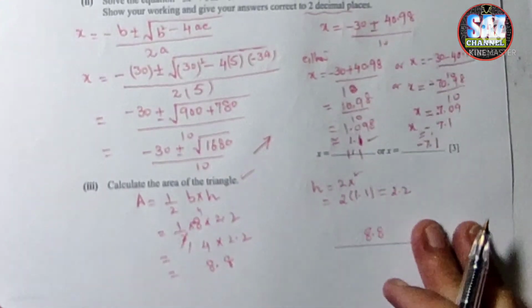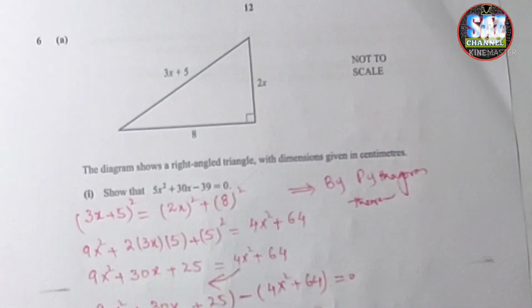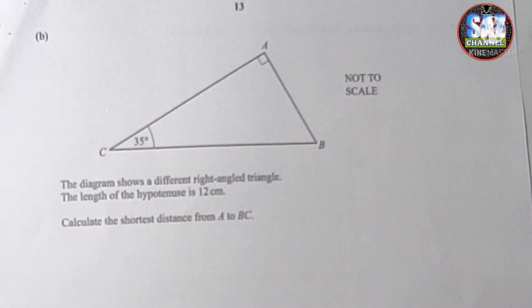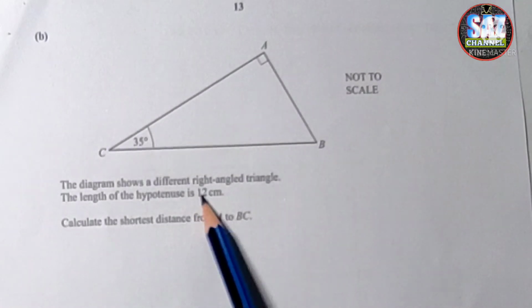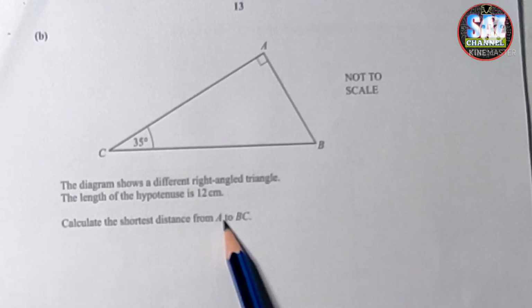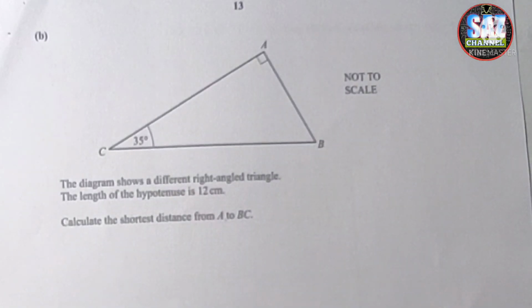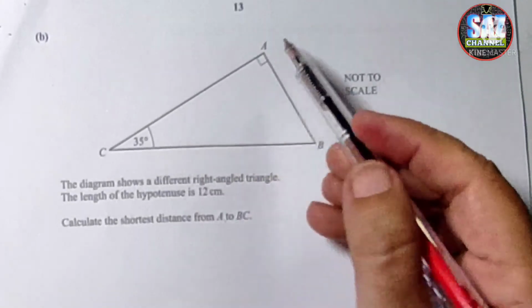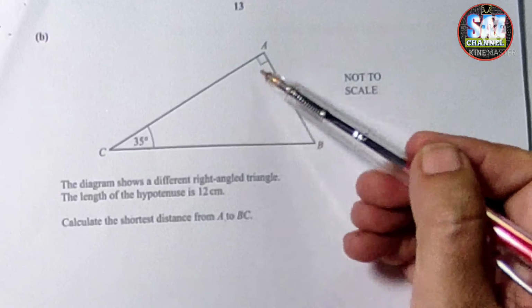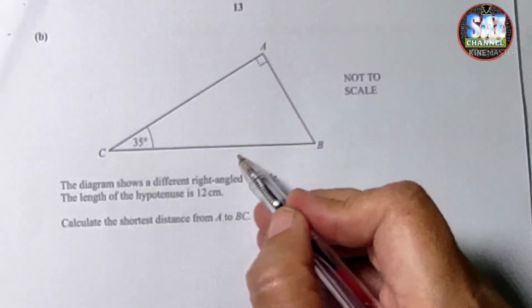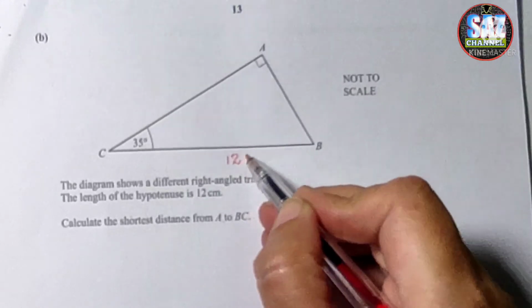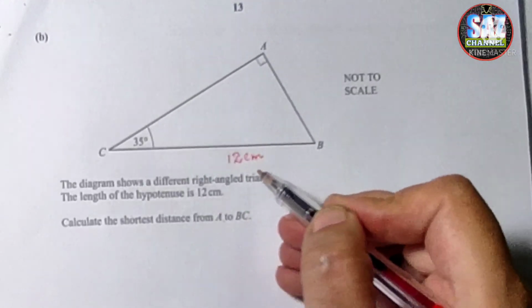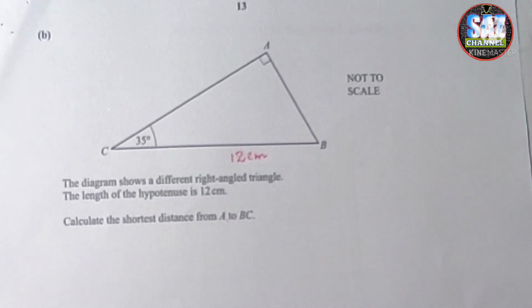I hope you are clear about this question, and let's move to the next question. The next part says the diagram shows a different right angle triangle. The length of the hypotenuse is 12 centimeter. Calculate the shortest distance from A to BC. Okay, students, in this case again we are given a right angle triangle with one angle that is 35 degrees and the hypotenuse, and recall how to identify which side will be the hypotenuse, the side in front of 90 degrees. So this is the hypotenuse, and now we have to find the shortest distance from A to BC.